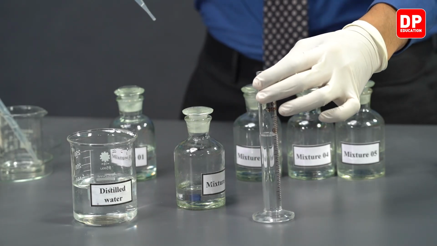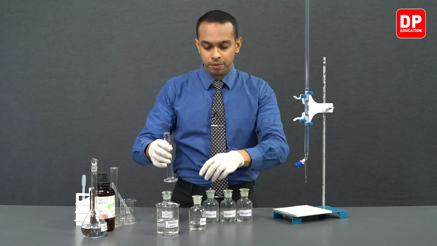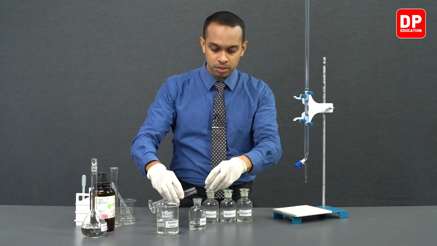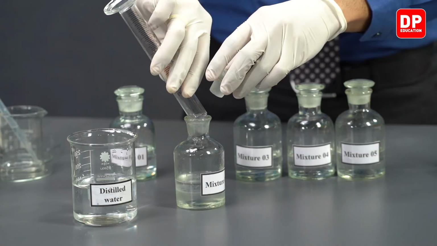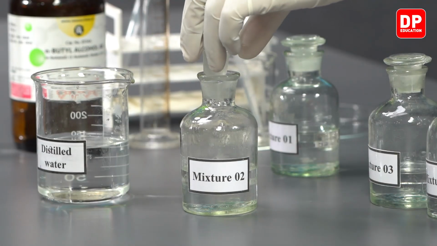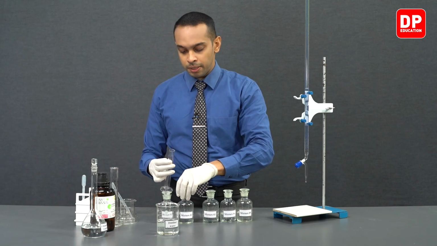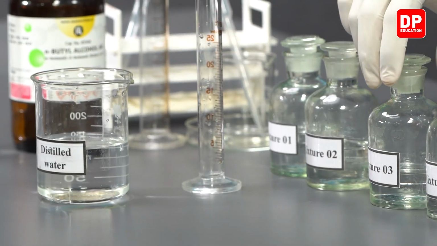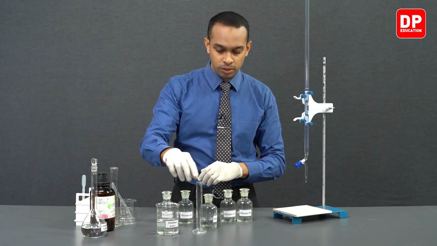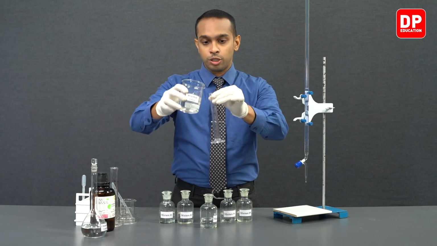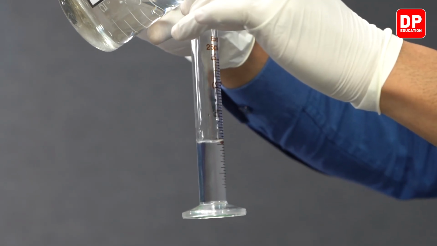Now we have measured exactly 20 milliliters of water. Now we will add these 20 milliliters of water into our mixture 2, and then we will stopper the reagent bottle and we will place it aside. And to the third reagent bottle, we need to add 15 milliliters of water. So let's measure 15 milliliters of water using this measuring cylinder.